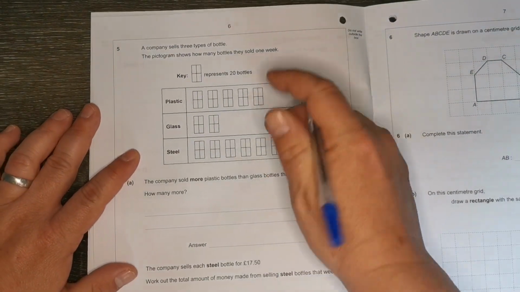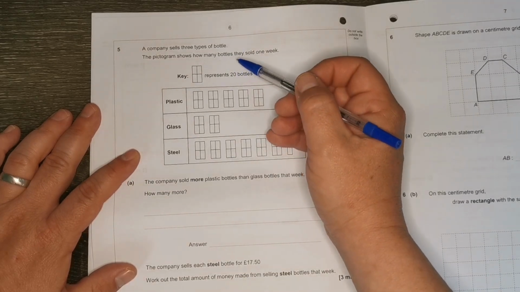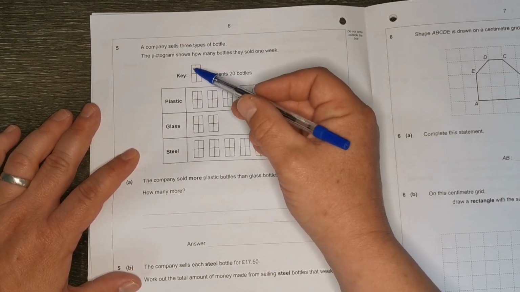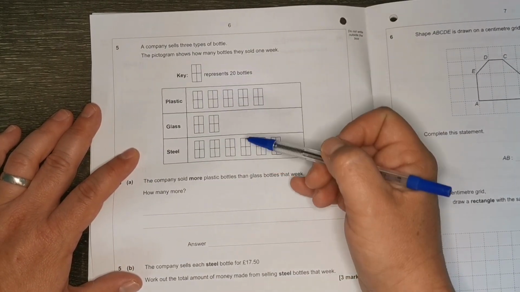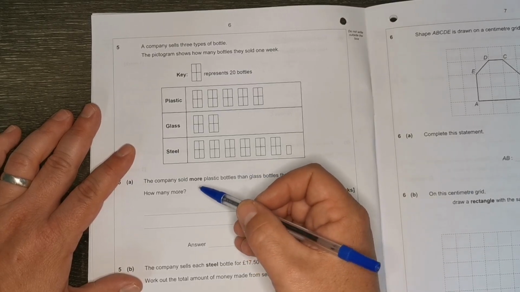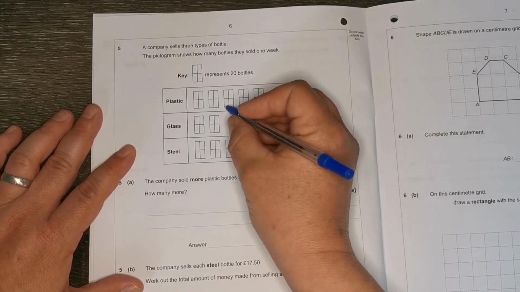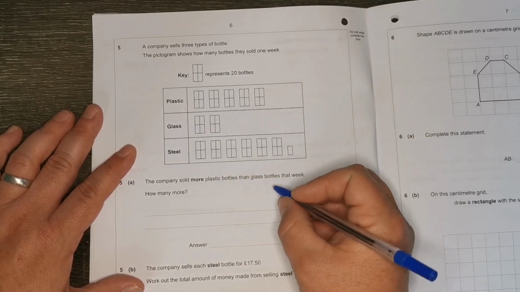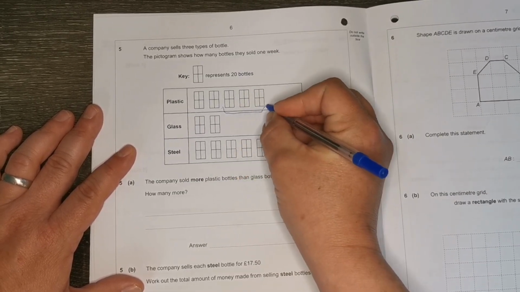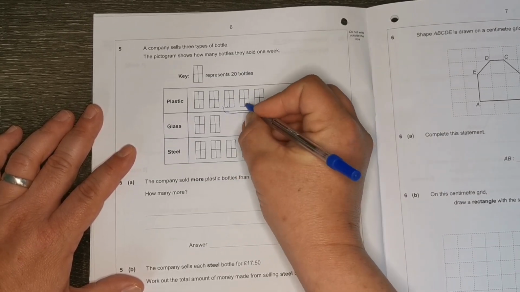A company sells 3 types of bottle. The pictogram shows how many bottles they sold 1 week. One of these blocks represents 20 bottles. Okay, the company sold more plastic bottles than glass bottles last week. How many more? More plastic than glass. So they're the ones that are more plastic than glass. So 20, 40, 60.